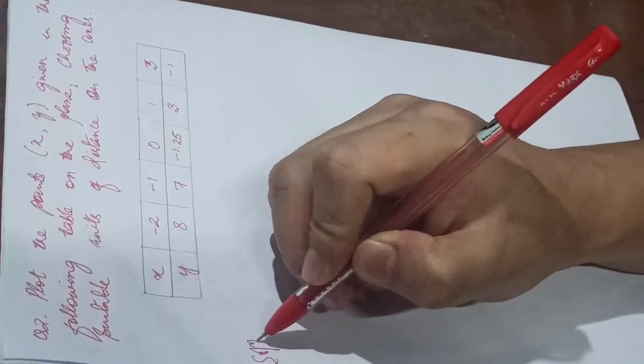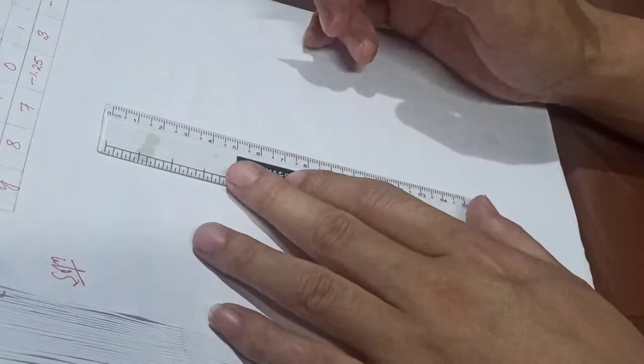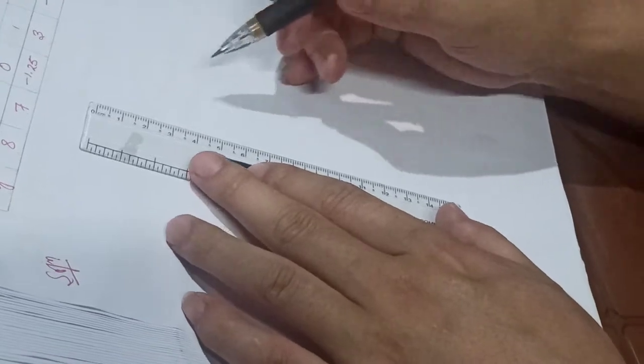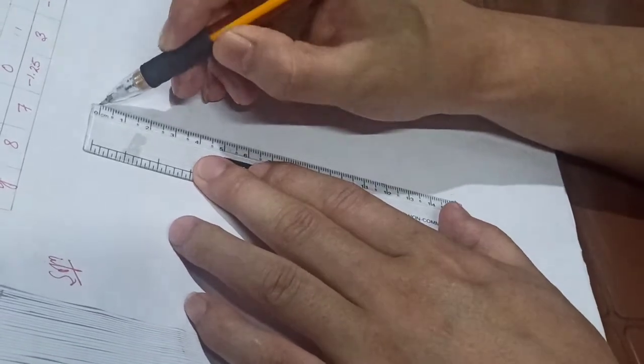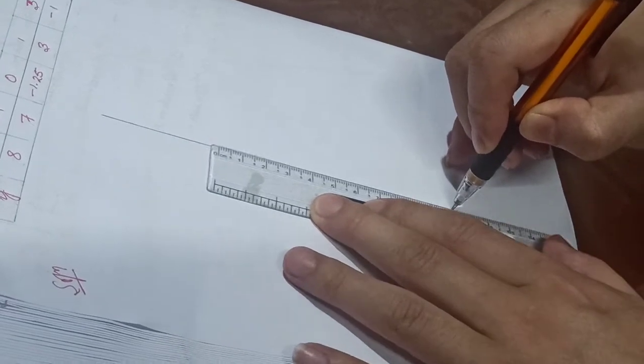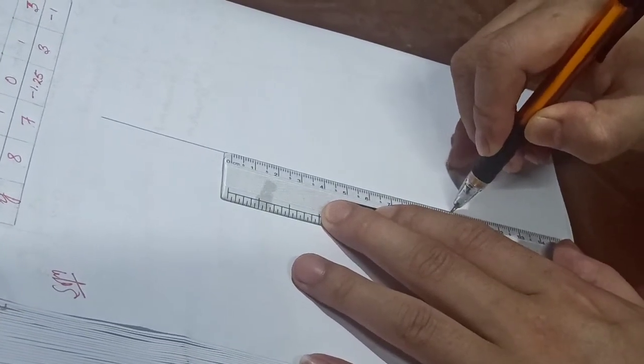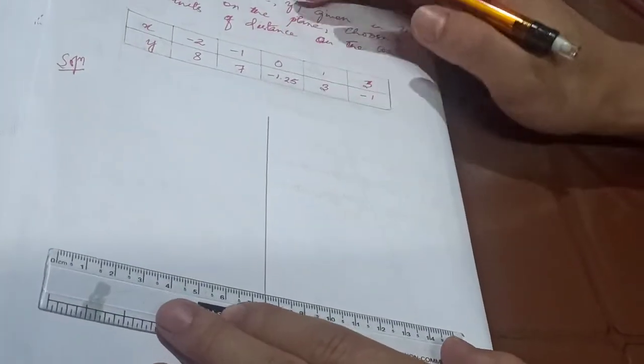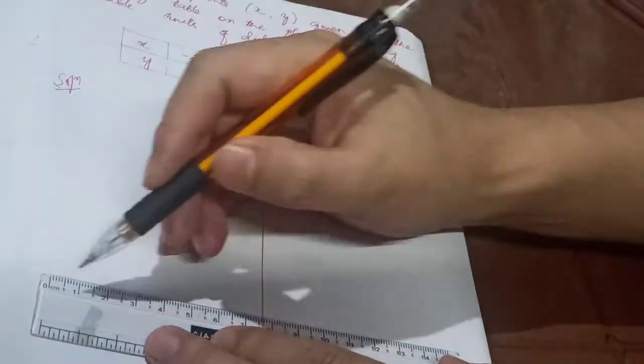Alright, so our solution here will be, how do we plot these points? First we will draw a Cartesian plane or the xy plane of x and y axis. So this is our xy axis.